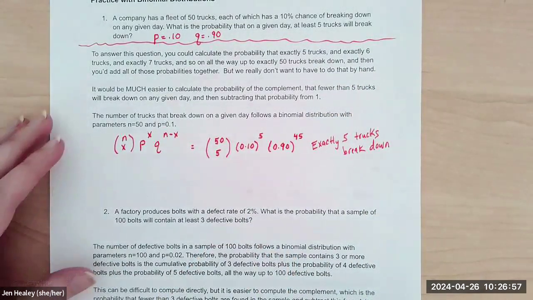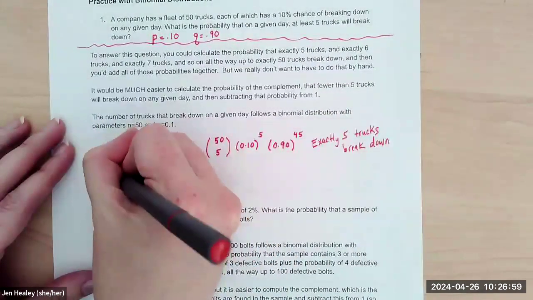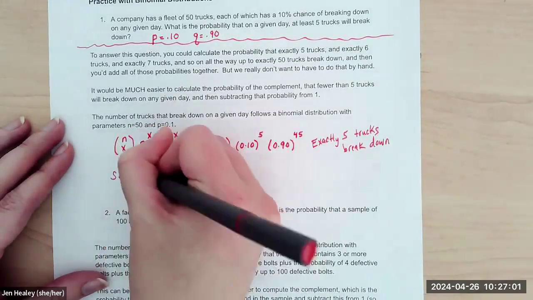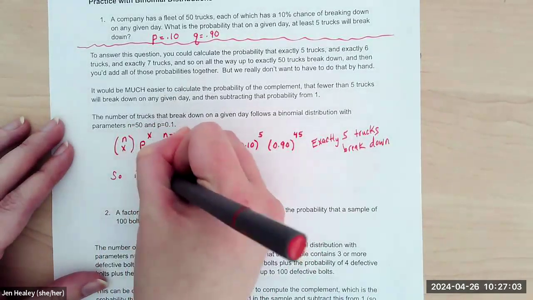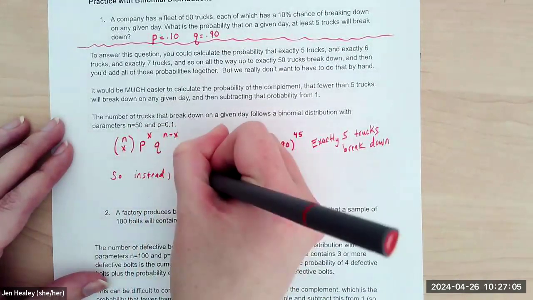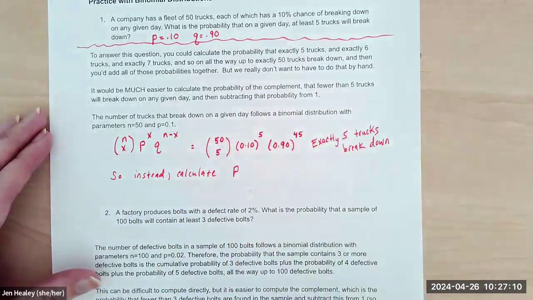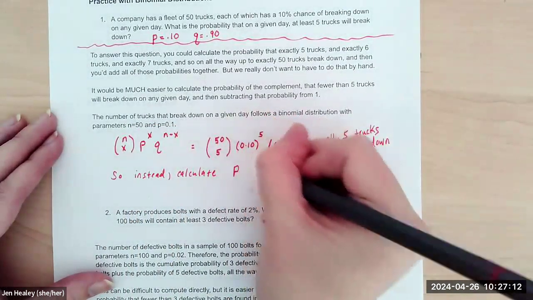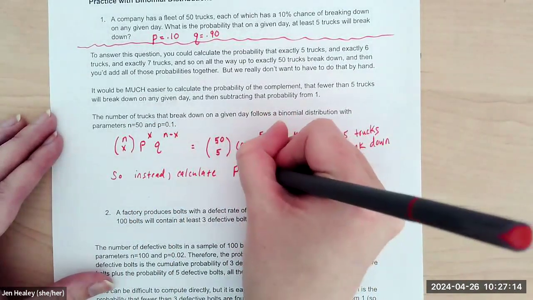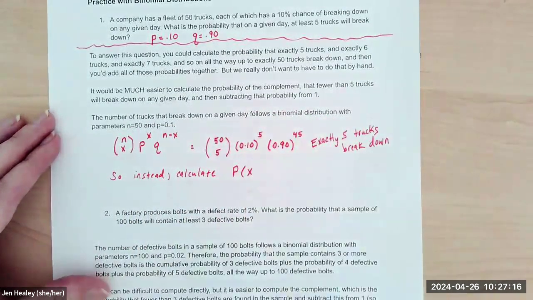What I really want is instead to calculate the probability. And what they do with these probabilities is they'll put that X is the random variable.